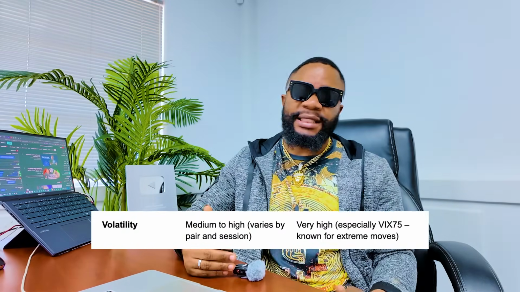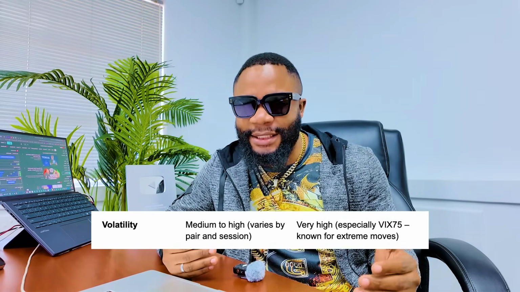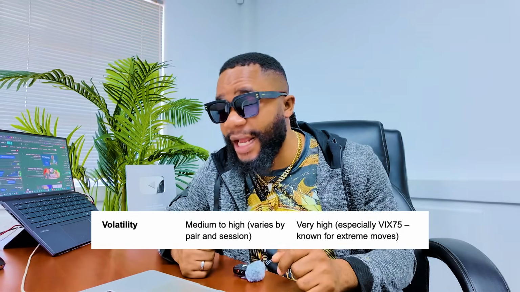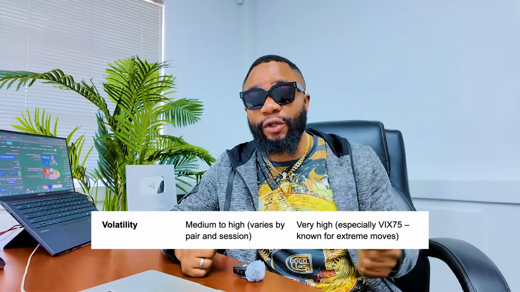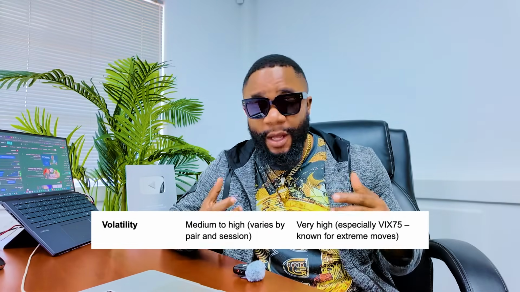But now in volatility indices, that's why it's called volatility indices, or volatility index, the volatility is very, very high, especially VIX 75, known for extreme moves. So that's something you also have to consider.